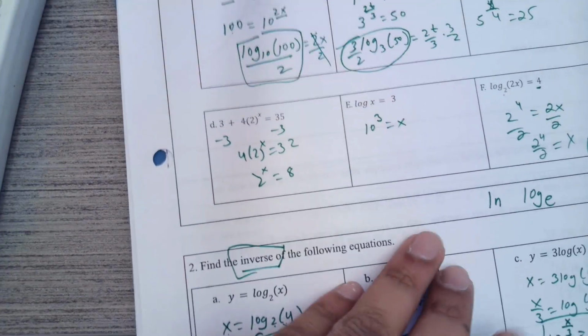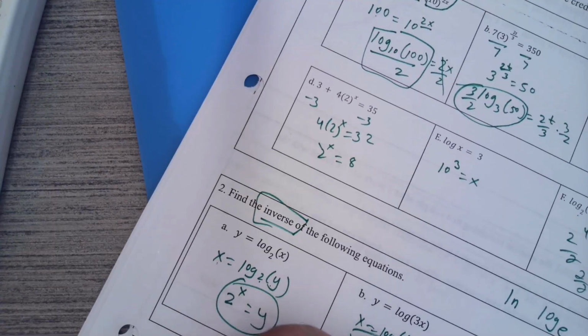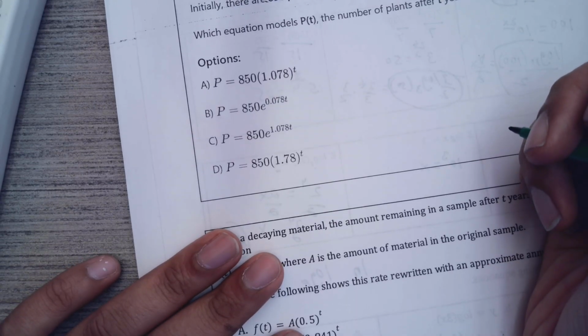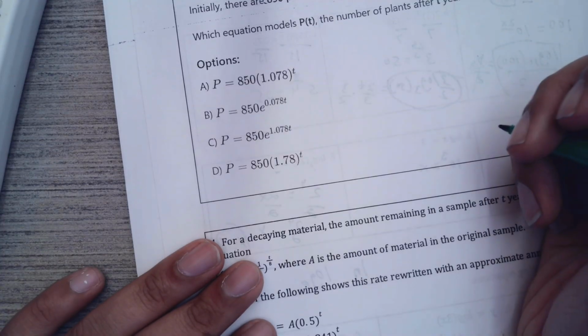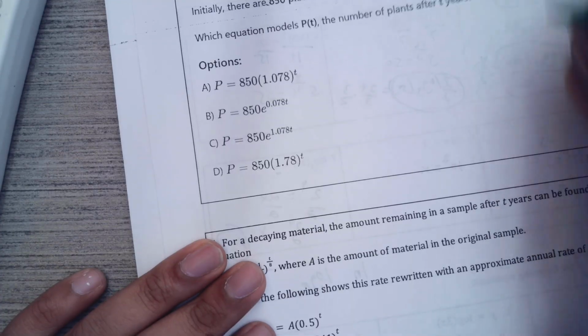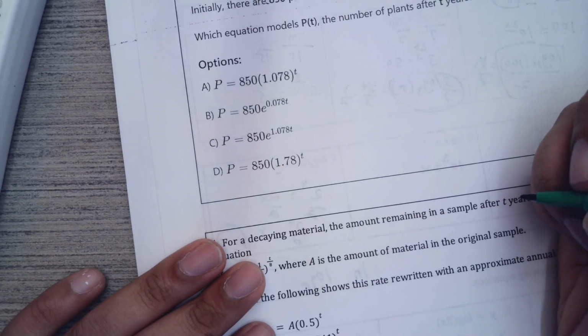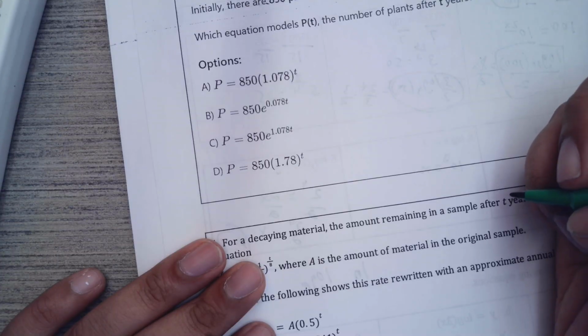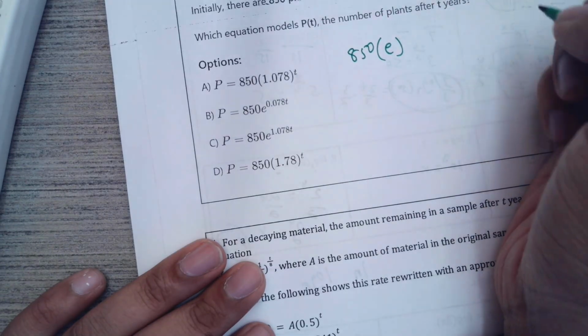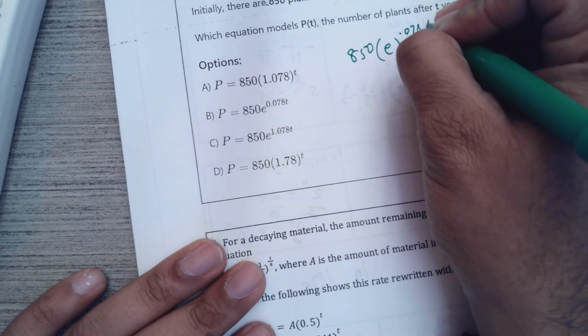Let's go to the next page. A rare plant population in a protected forest is growing at a continuous rate. If it's continuous, I know I'm using e. Rate of 7.8% per year. Initially there are 850 plants, so I know the initial value is 850, and so e to the power of r, the rate, is 0.078 t.